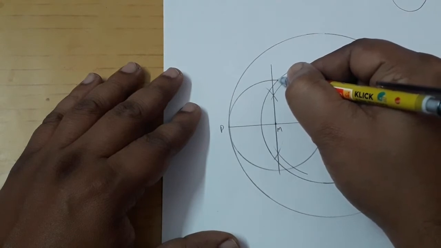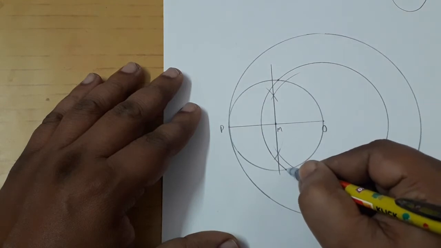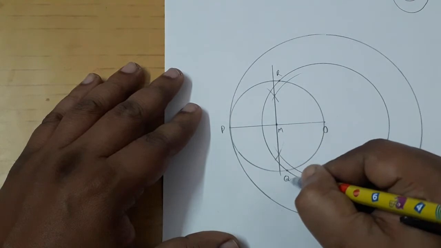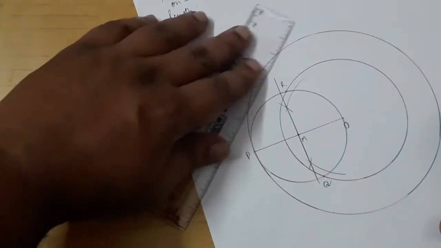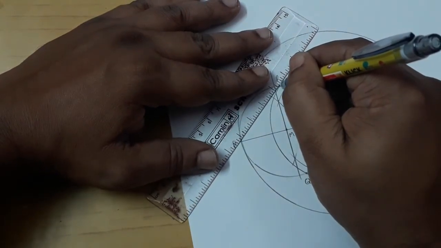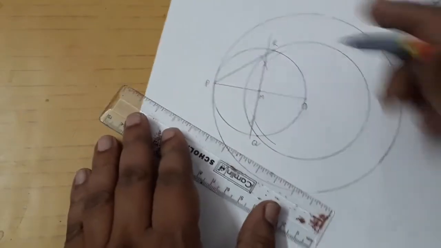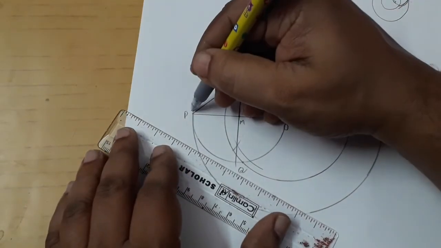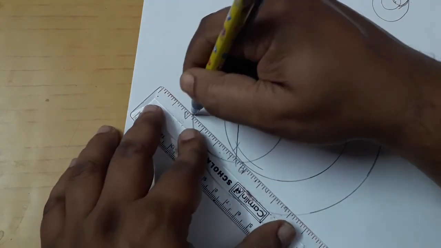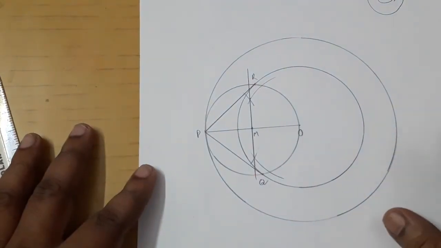We'll mark these points because from here we'll draw the tangents to P. I'll name this R and this is Q. I'll connect P to R here, and P to Q. So PR and PQ are our new tangents.